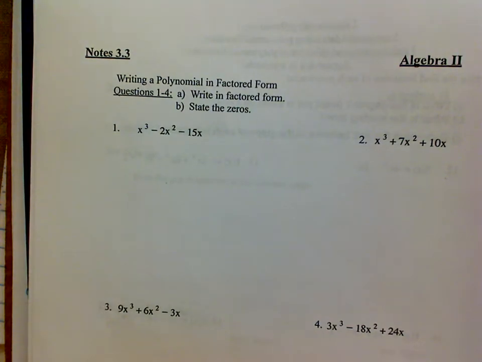Hello, we are working on page 1 of your 3-3 notes for regular Algebra 2. The first page should be very easy because you've literally done all this before. The second and third pages do get a little more complicated, so if you want to, you can mute me and fill out 1 through 4 right now, but make sure you do watch the second and third page because it's a smidge bit new.